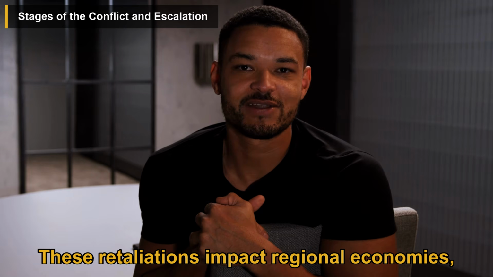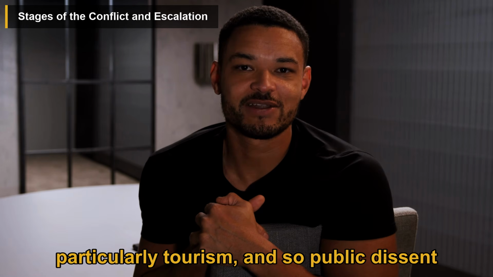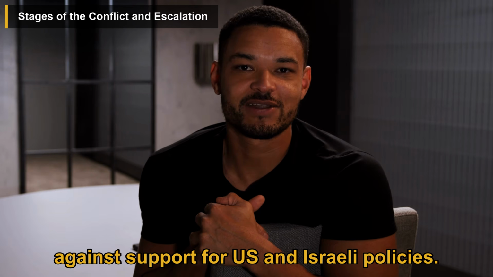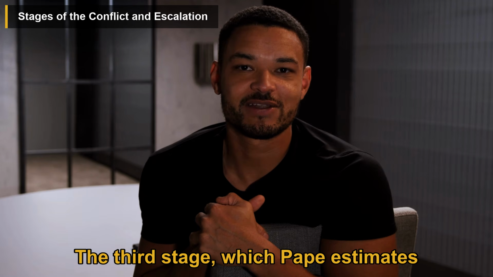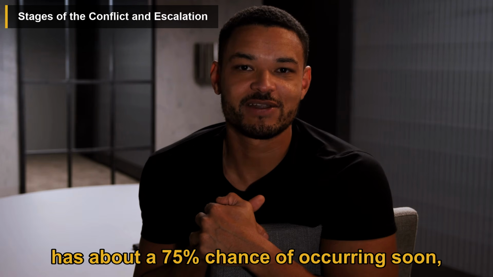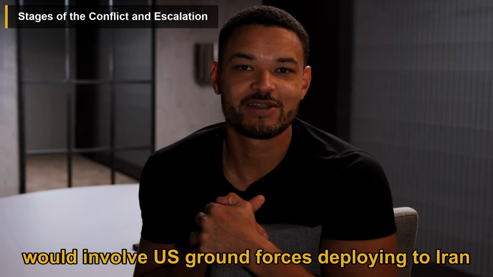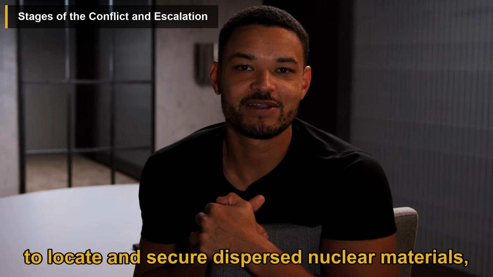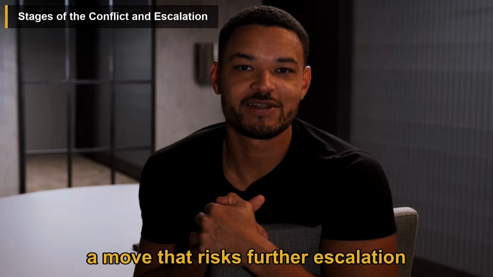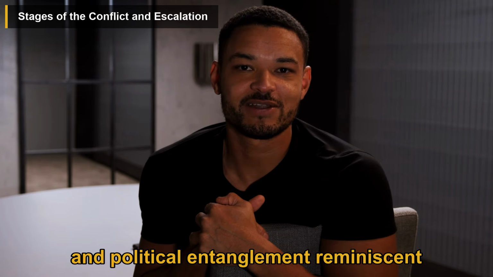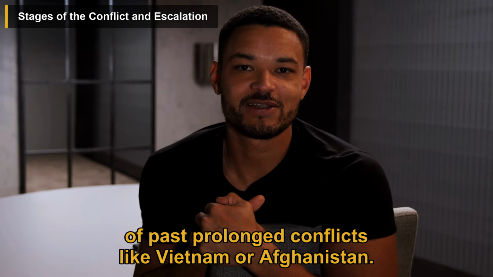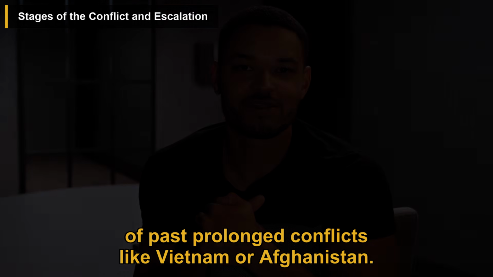These retaliations impact regional economies, particularly tourism, and sow public dissent against support for U.S. and Israeli policies. The third stage, which Pape estimates has about a 75% chance of occurring soon, would involve U.S. ground forces deploying to Iran to locate and secure dispersed nuclear materials, a move that risks further escalation and political entanglement reminiscent of past prolonged conflicts like Vietnam or Afghanistan.